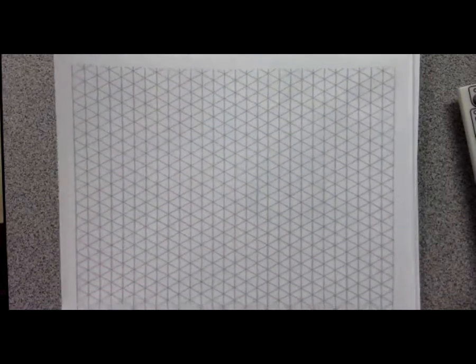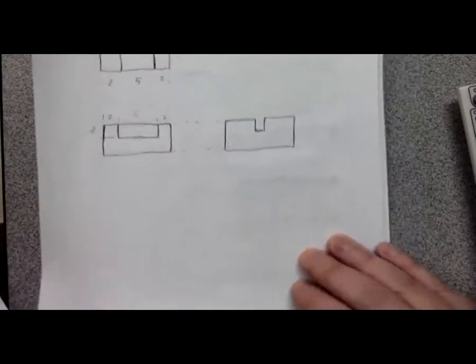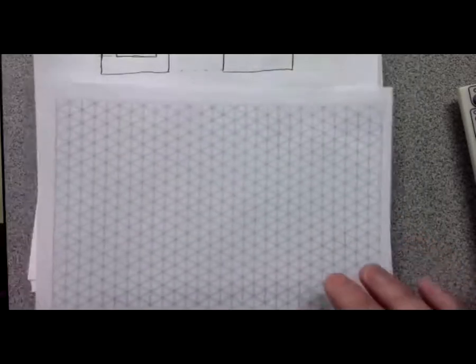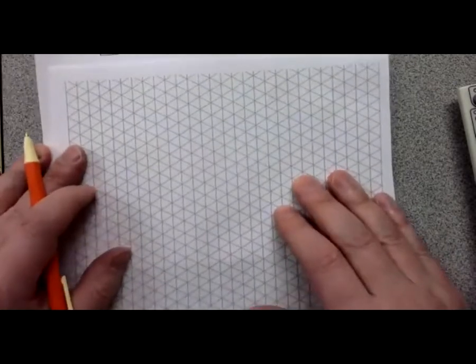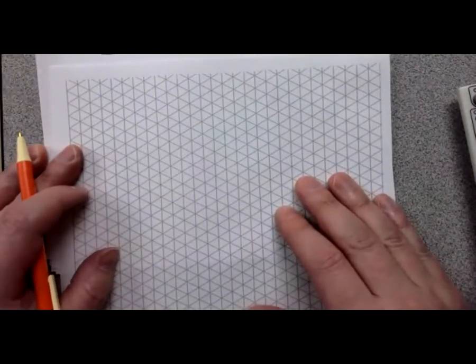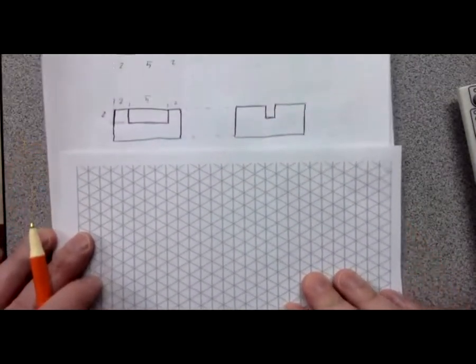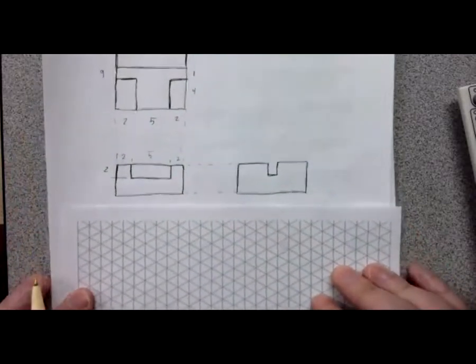You can Google isometric grid images and paste that into a Word document and then print a bunch of it. That's what I've done here. So that's available to you in your Canvas. You can print these out. The textbooks that we used to use would have these grids in them that you could just pull out of the book. But you can print these easily enough. If you want to use these, you don't have to.